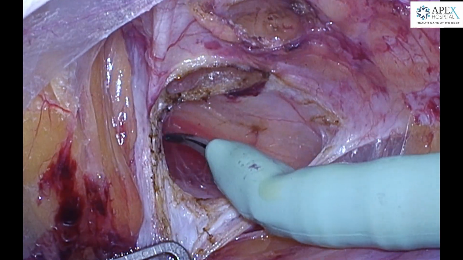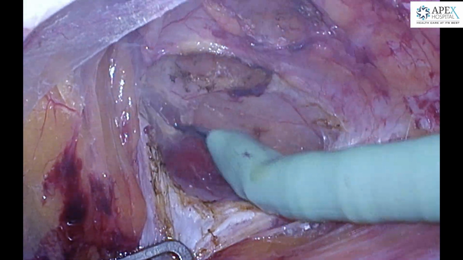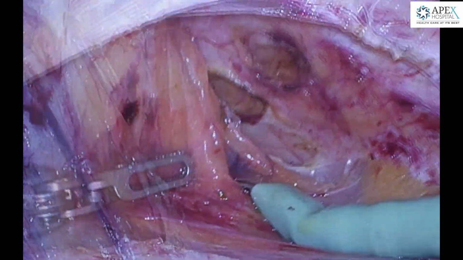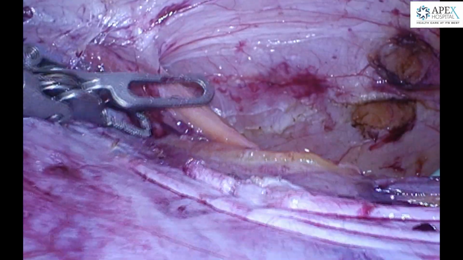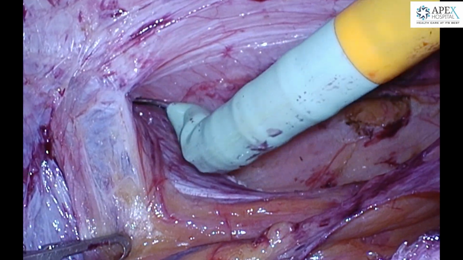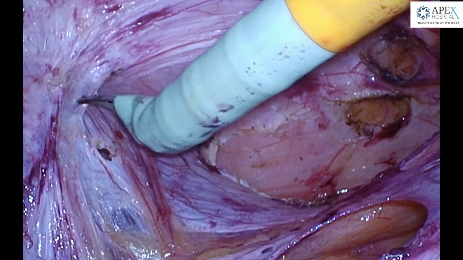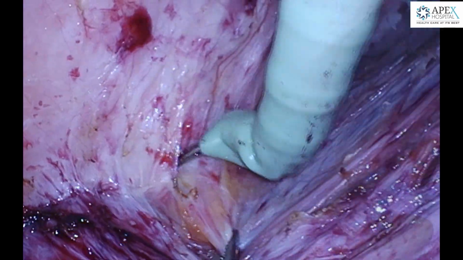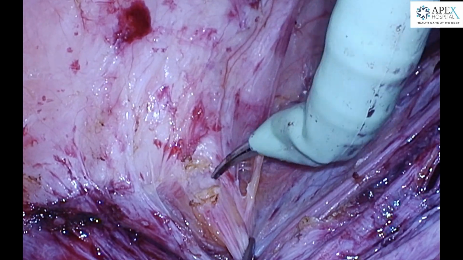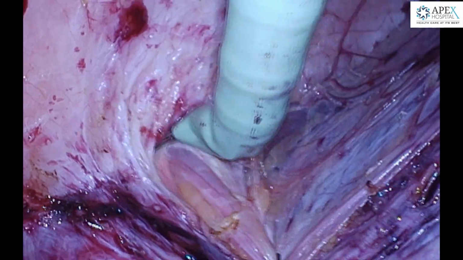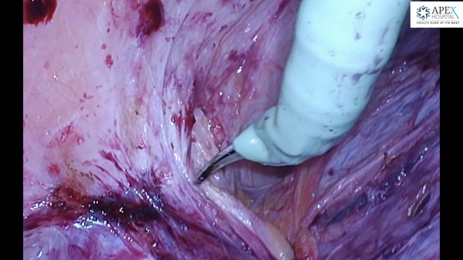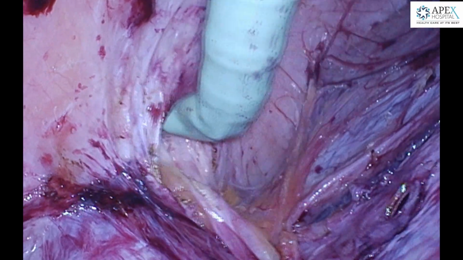This is the right retrorectus space, which is now being developed further caudally to expose the entire divarication as well as the umbilical hernia. The dissection is now being progressed downward, and this is the area of the umbilical hernia where the peritoneum is being reduced from the umbilical swelling.